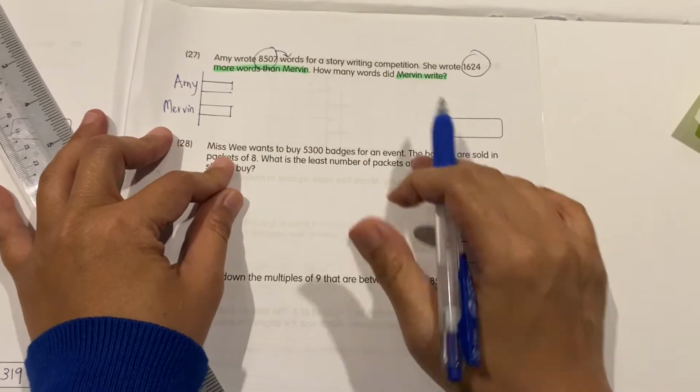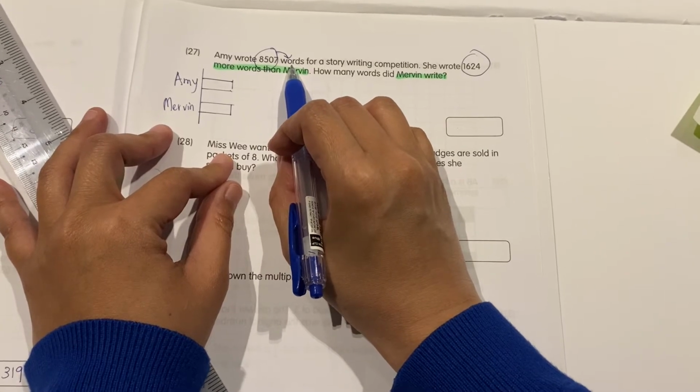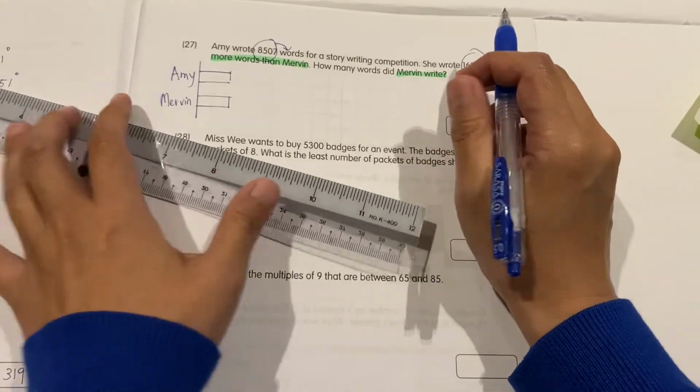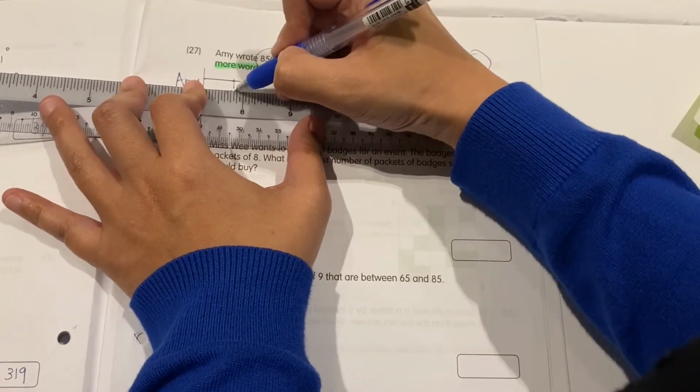Okay. Now what happened is Amy wrote 8,507 words. And she wrote 1,624 more than Mervyn. So that's the extra more than Mervyn.